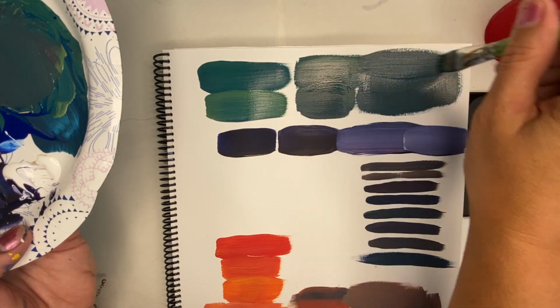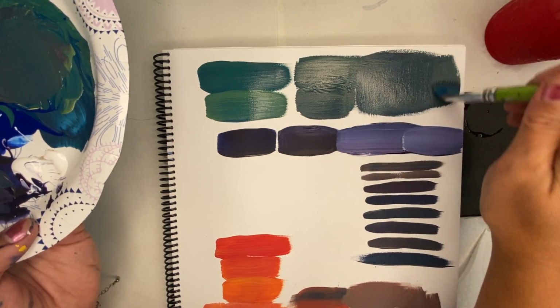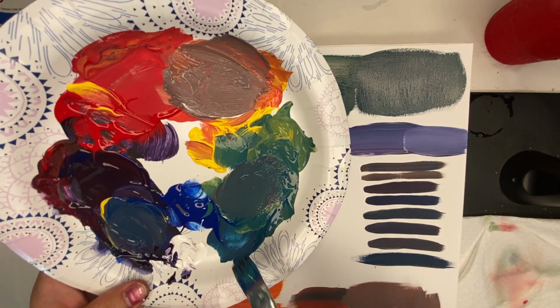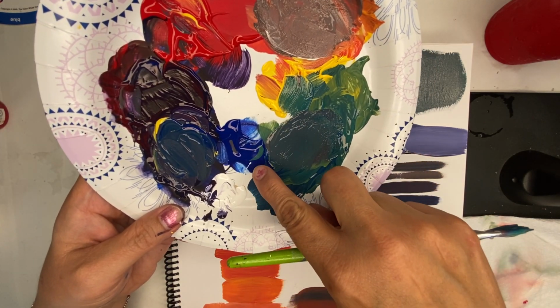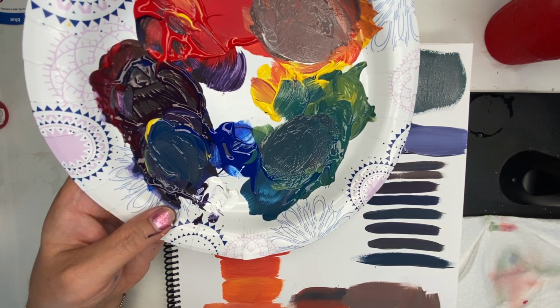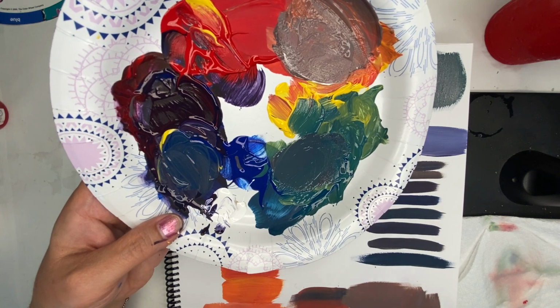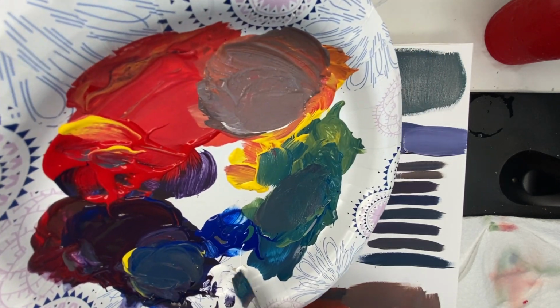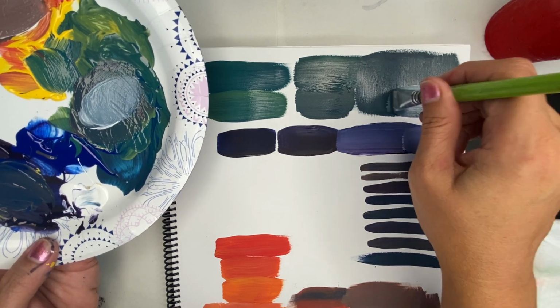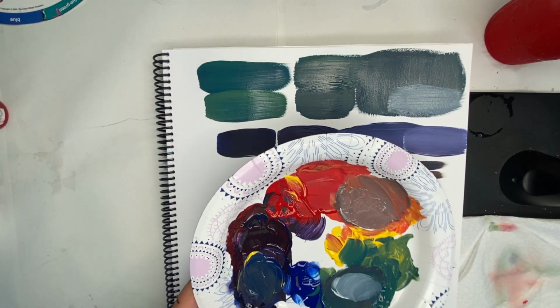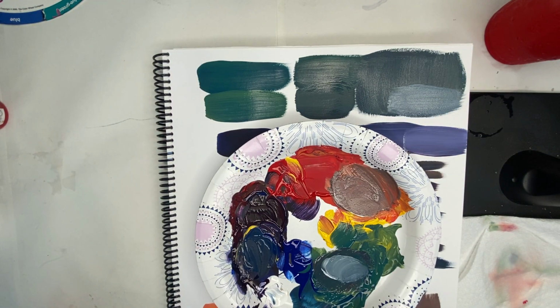So play around with it. See what colors you can come up with. And again, we had our green color made with our blue and our yellow, and we added a touch of red. So it's 3 colors and a touch of white, and you get so many variations here. Hope you enjoyed that little lesson on making mud.